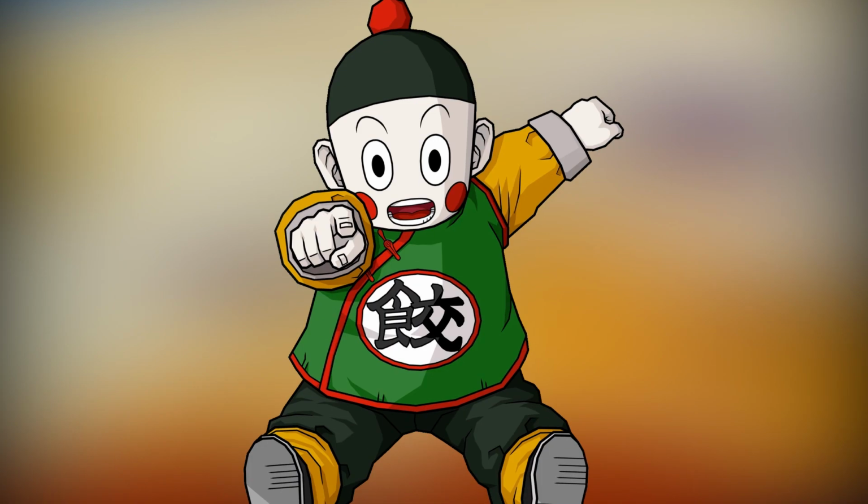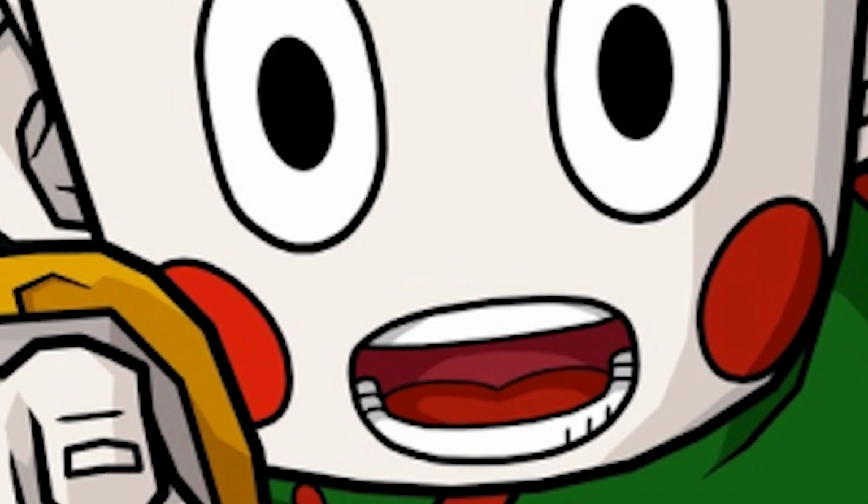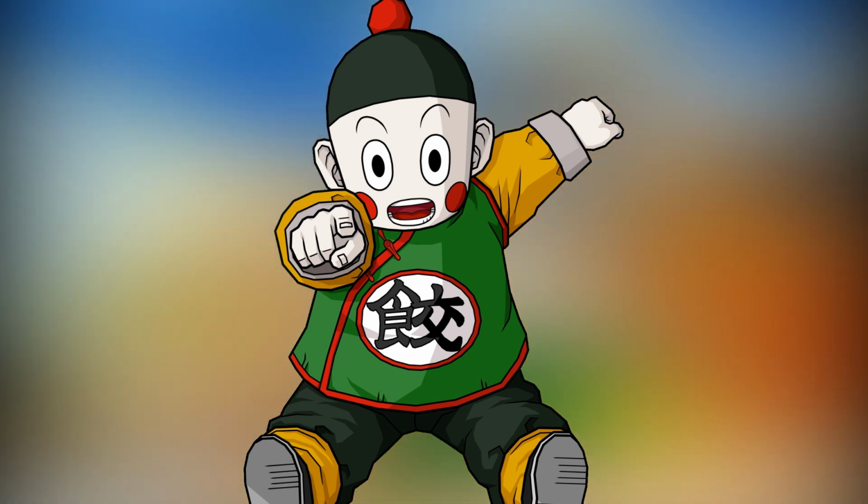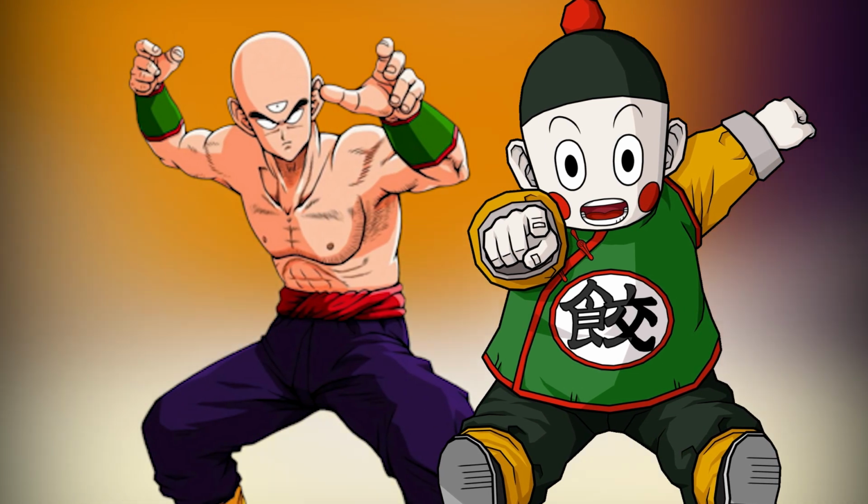First off, Chiaotzu is in fact a human with white skin and red cheeks. He also holds an extremely close relationship to another character in the series named Tien, because Chiaotzu is actually a student of him. Now, regarding his appearance, how the heck does a normal human end up looking like Chiaotzu?